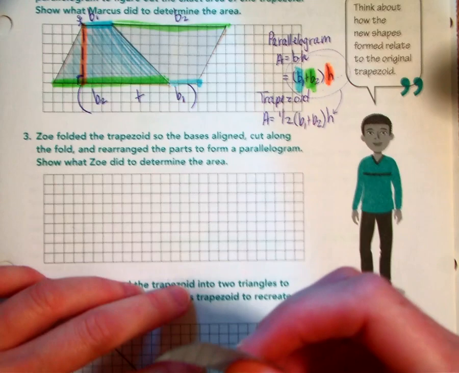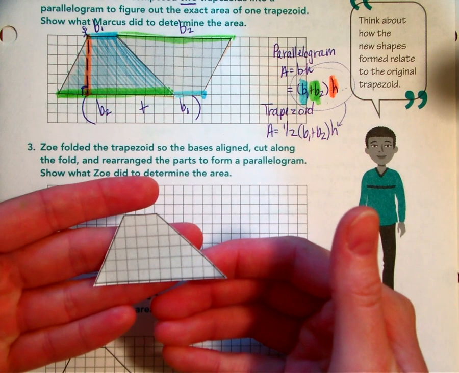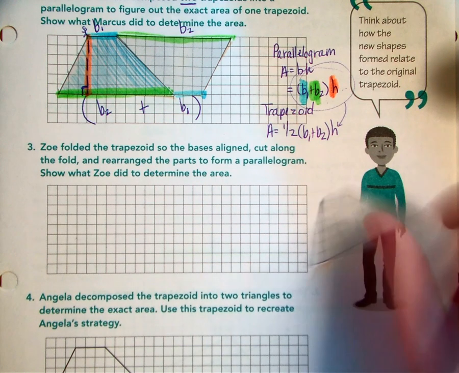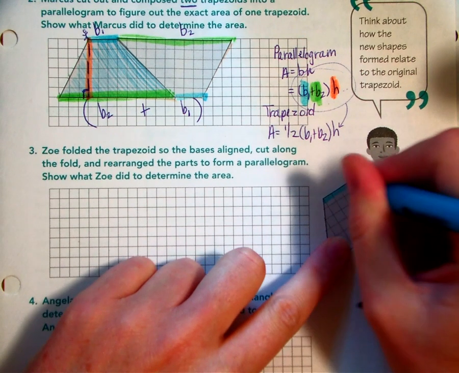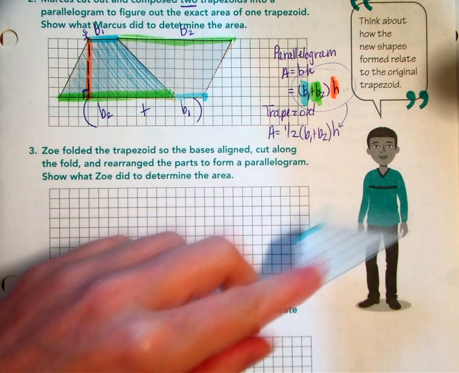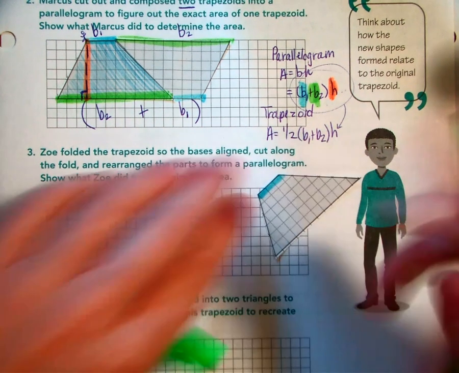Okay, it's not going to look the same. It sounds like it's going to look the same, and it's not. So I'm going to go back. I got another trapezoid here, right? And I'm going to highlight the top base as one thing, a little blue there. Then I'm going to highlight the bottom base as another thing, a little green.